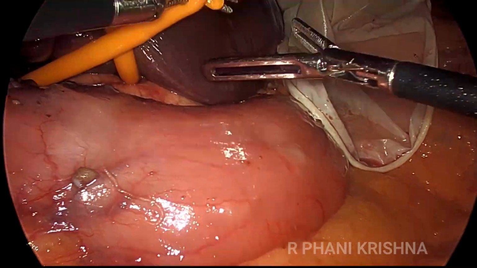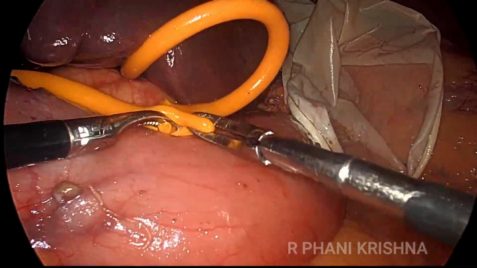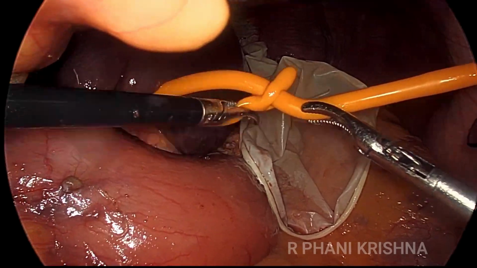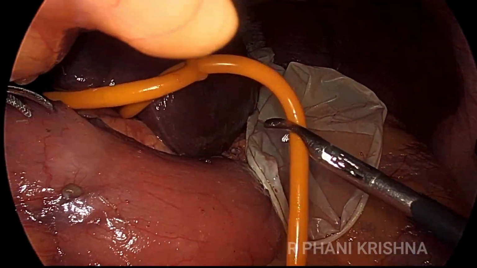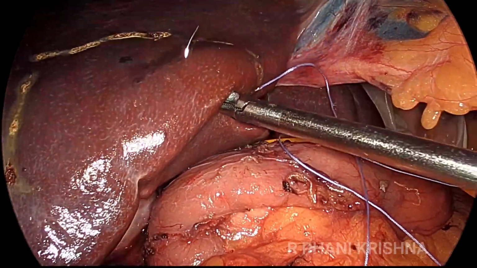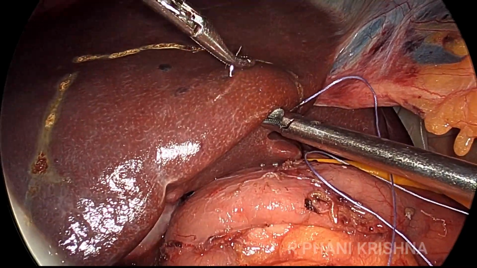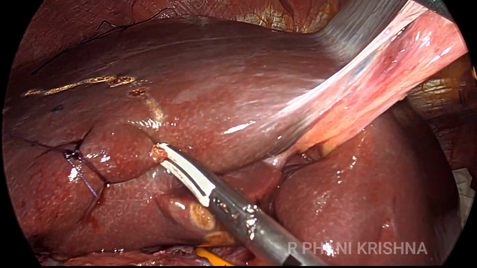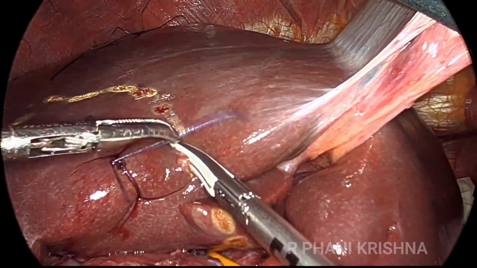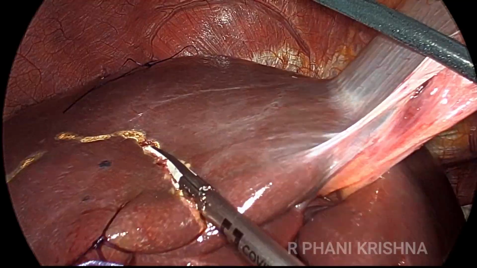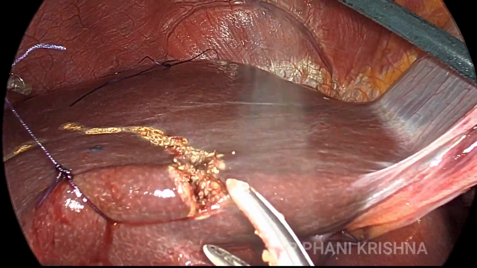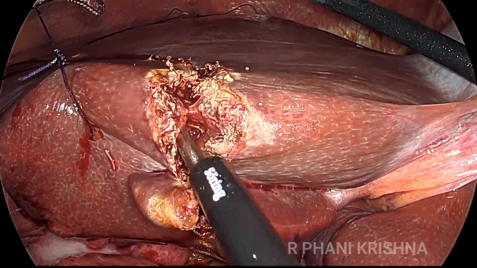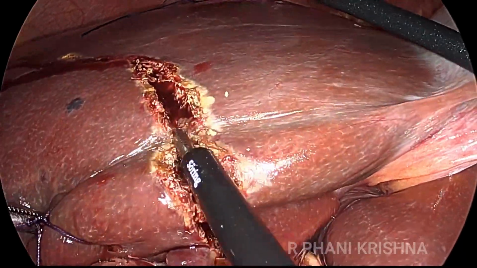Subsequently, a Foley's is placed at the hepatoduodenal ligament in this way to use for an intermittent Pringle if needed during the parenchymal transection. A stitch is taken on the liver parenchyma for retraction. Majority of the dissection will be done from the medial side, that is the segment 4 side. Initial incision is made with diathermy and ligature.